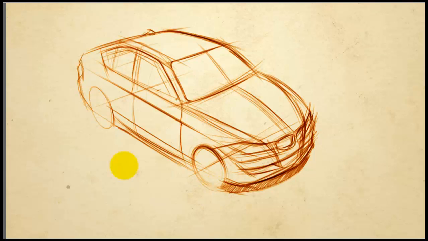Right now I'm going to go back and reinforce the tires, the ellipses. I'm just going to darken up the ellipses there a little bit. And then we're going to go to the headlamps. Start indicating where the headlamps are going to be. We're going to start adding some darks and some lights to indicate the details there. And then I'm just going to create a quick reflection.